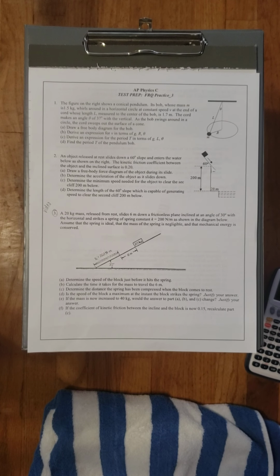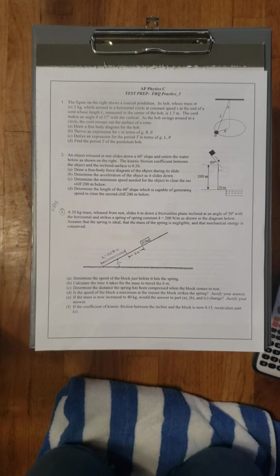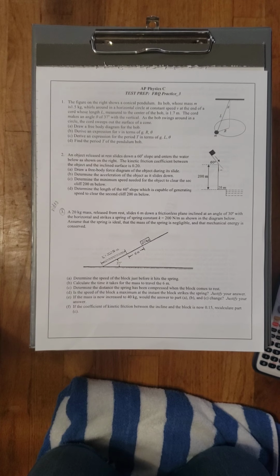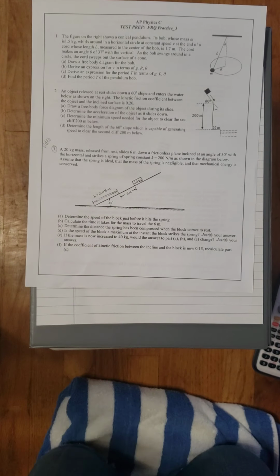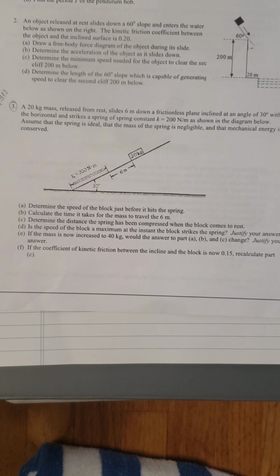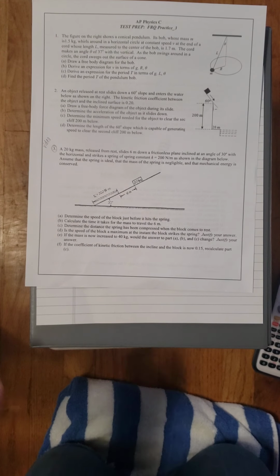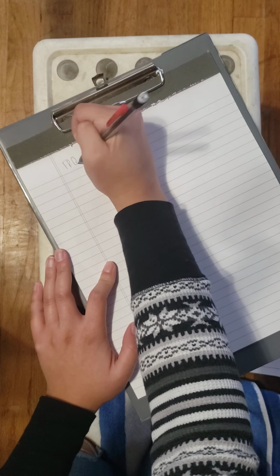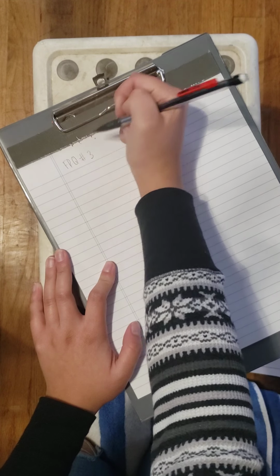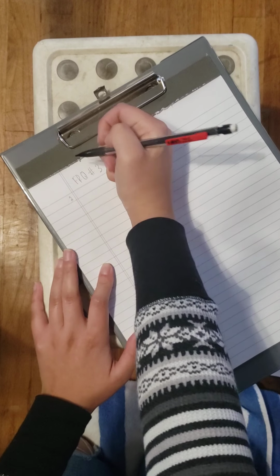Okay, so we are doing number 3 today. So, here is the problem. We need to first determine the speed of the block before it hits the spring. Part A, speed of the block.